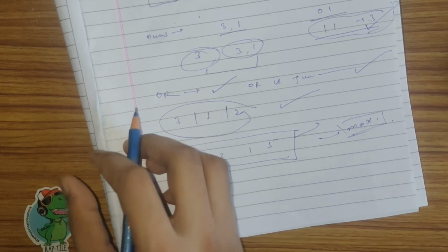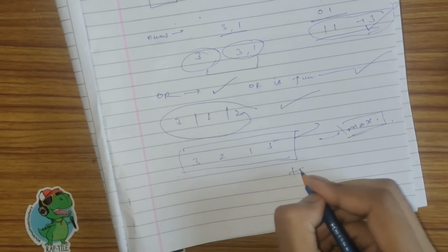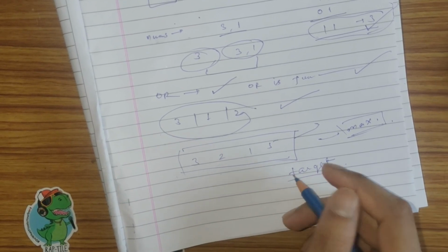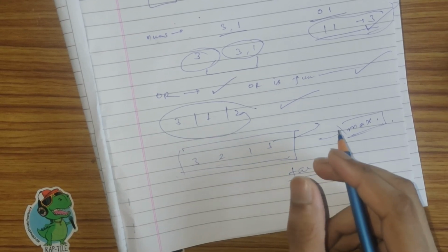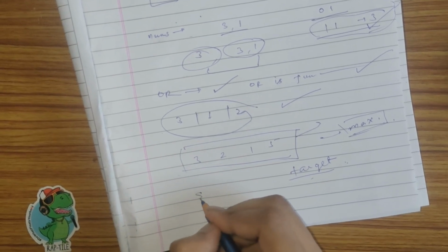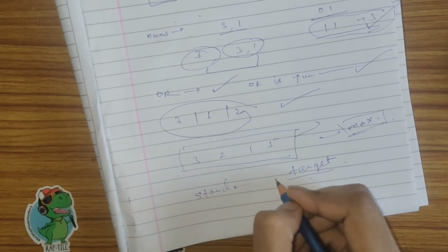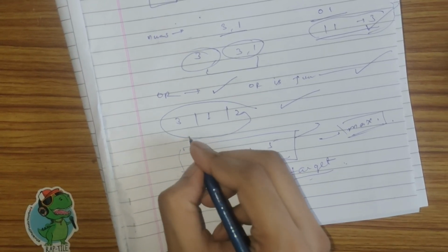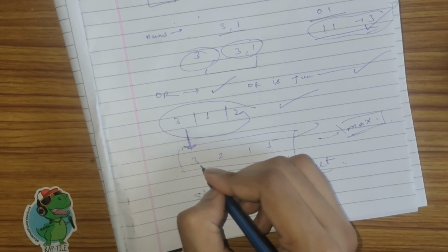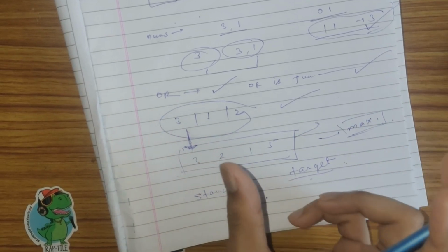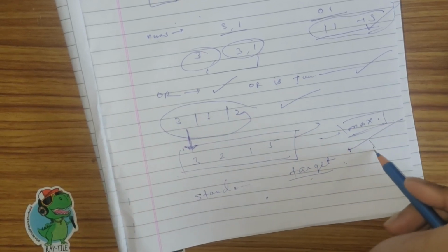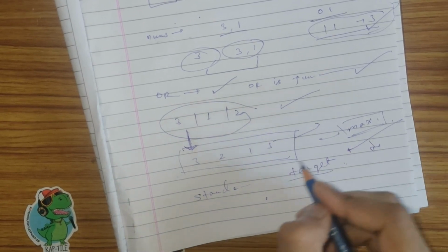That is our target to achieve, and the question asks how many subsets there are for this target. For that we will use a standard DP problem, knapsack: we choose or do not choose every element, and check whether after doing OR we get the maximum target, and if we do, we count it.